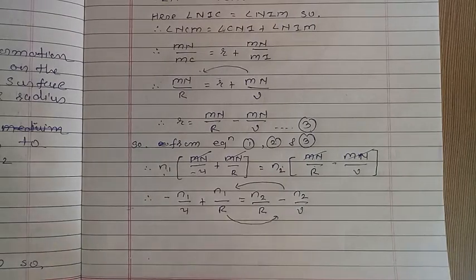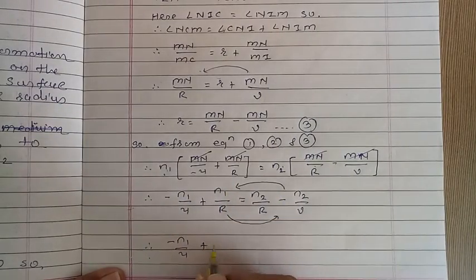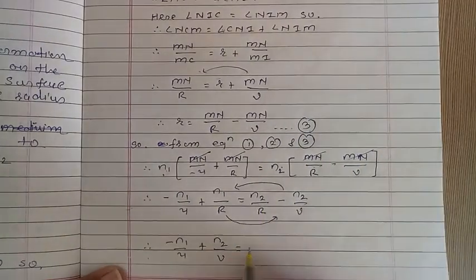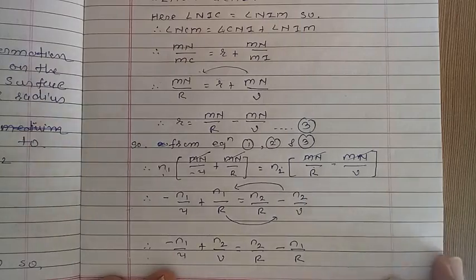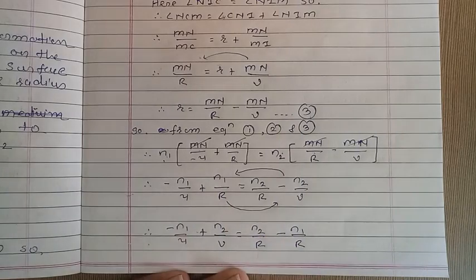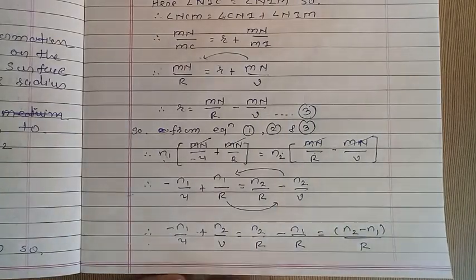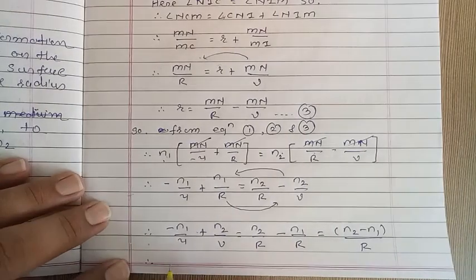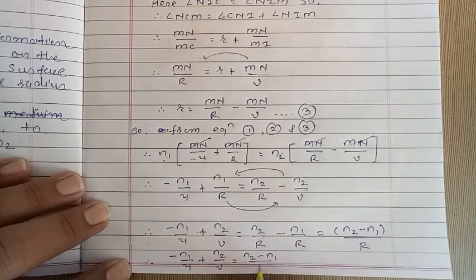So we get minus N1 by U, and if we take this to the left hand side then we get plus N2 by V, is equal to N2 by R, and if we take N1 by R to the right hand side then it becomes minus N1 by R. Now minus N1 by U plus N2 by V is equal to N2 by R minus N1 by R. So we can take 1 by R as common, and write N2 minus N1 upon R. So the equation is minus N1 by U plus N2 by V is equal to N2 minus N1 upon R.